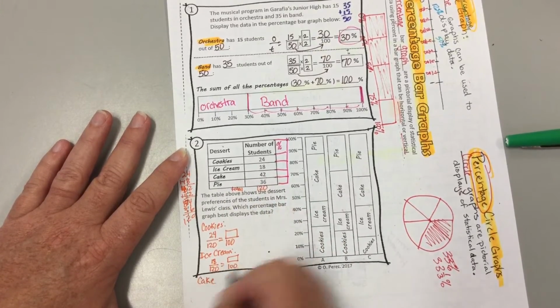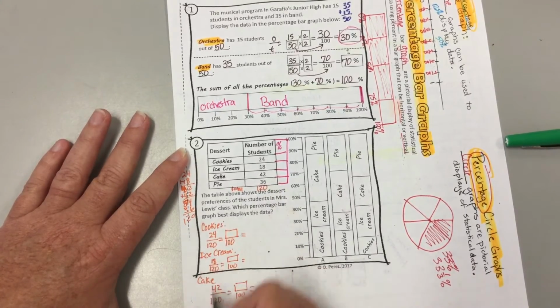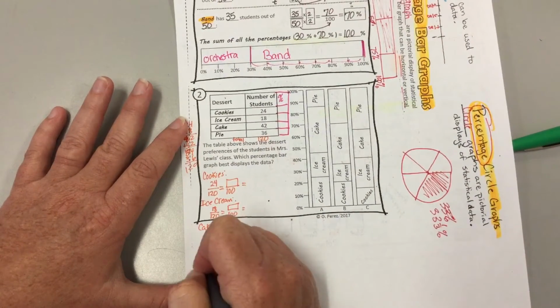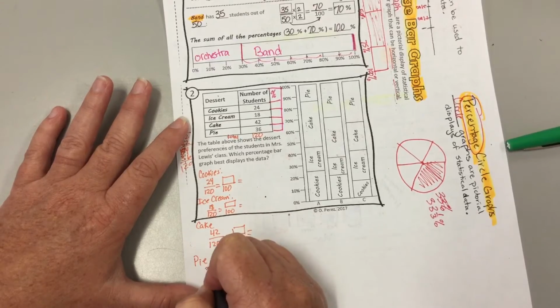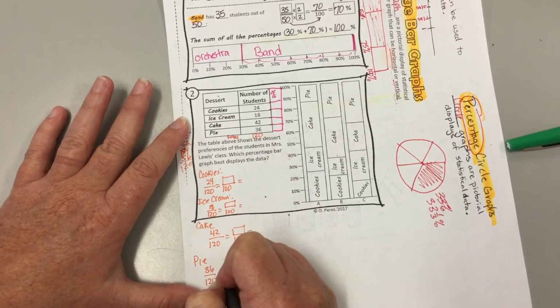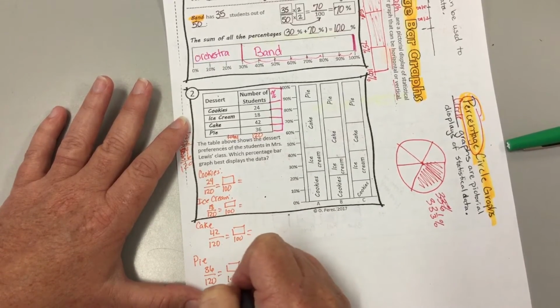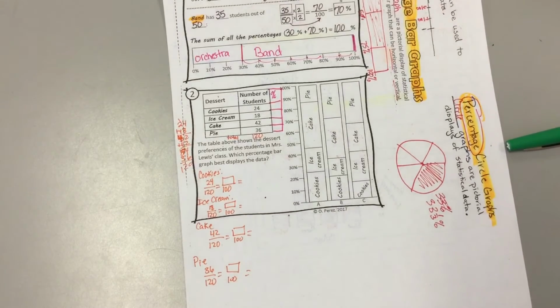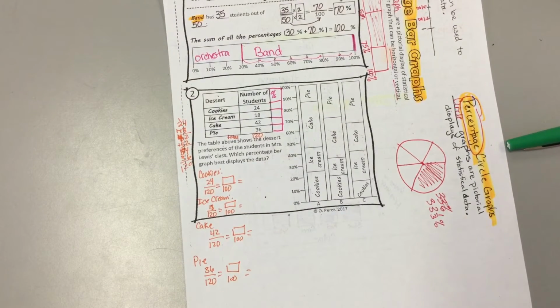Cake is going to be 42 over 120 equals something over 100. And then pie is 36 over 120 equals something over 100. I have all my proportions.